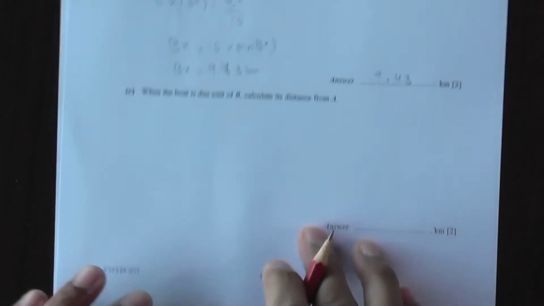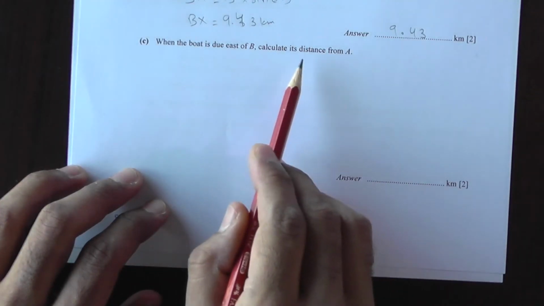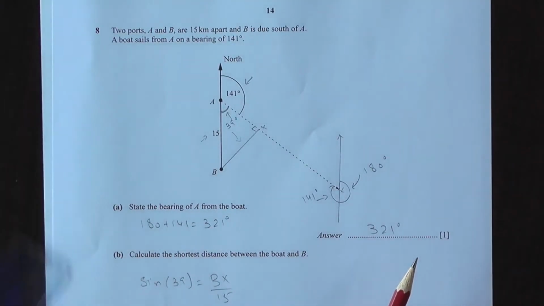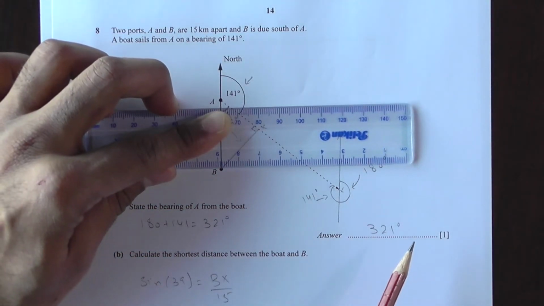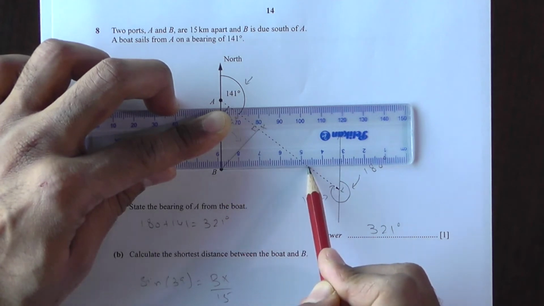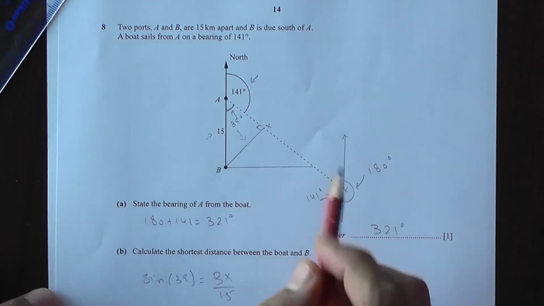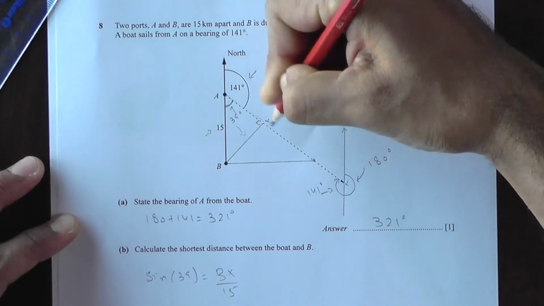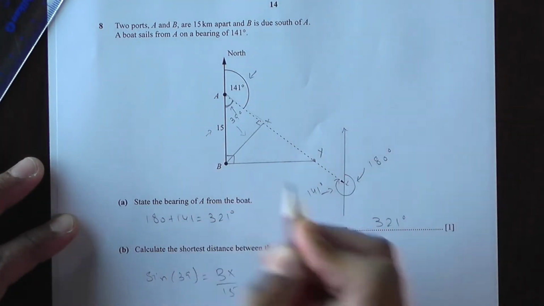Okay, let's move on. The next part says when the boat is due east of B, calculate its distance from A. So if you look at this drawing right here, it is saying that if it's due east of B, that means if you draw a straight line from B connecting to the journey or the path of this boat, it is going to be like this. They're asking us to find this distance, this entire distance from A to this point. Let's call this point Y, and this is going to be 90 degrees.